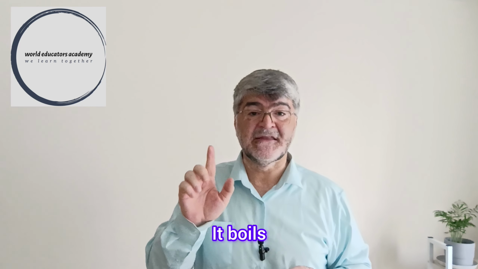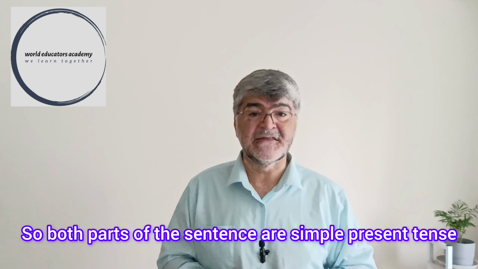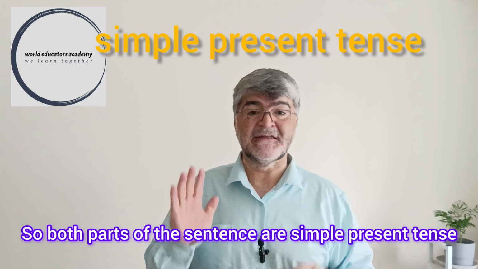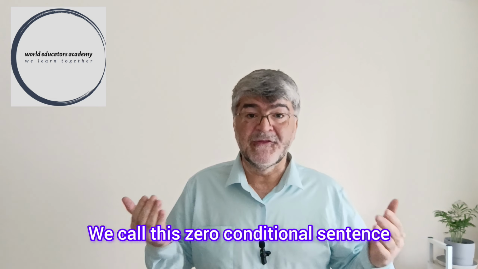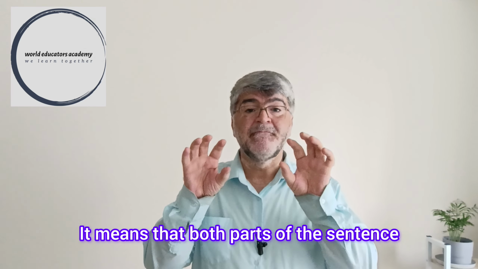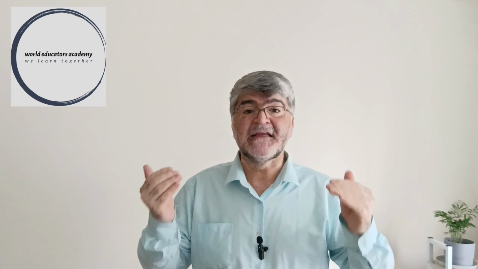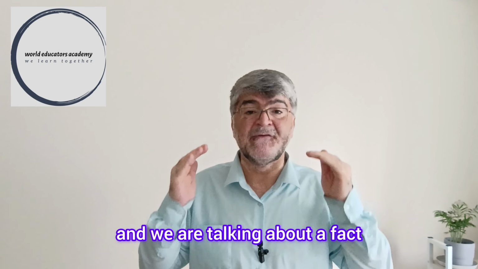It boils. This is simple present tense. So both parts of the sentence are simple present tense. We call this zero conditional sentence. It means that both parts of the sentence are in simple present tense and we are talking about a fact.